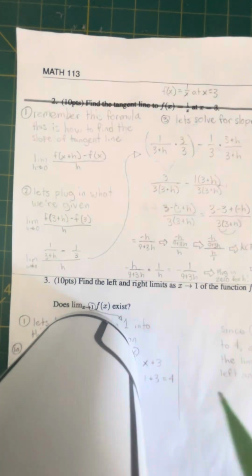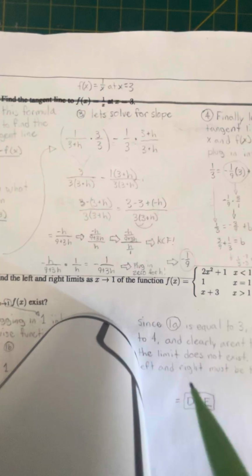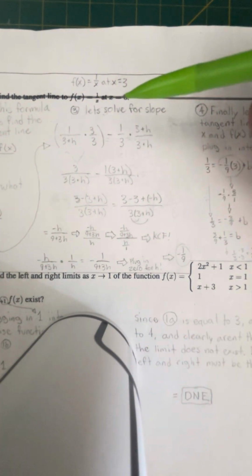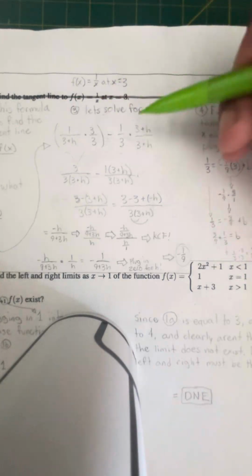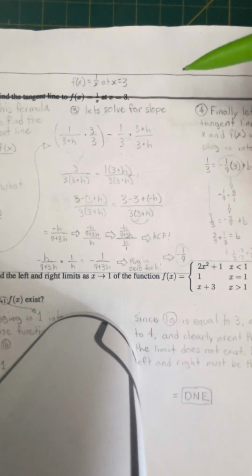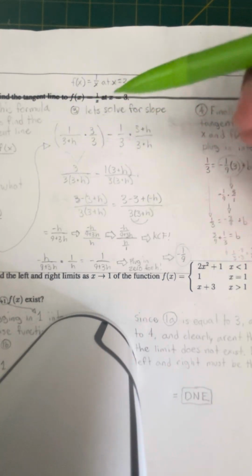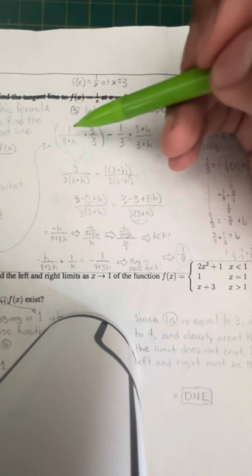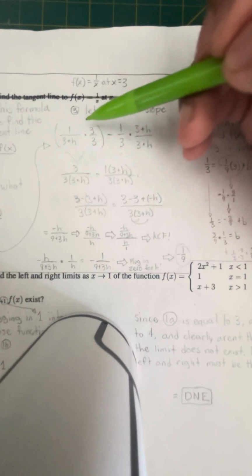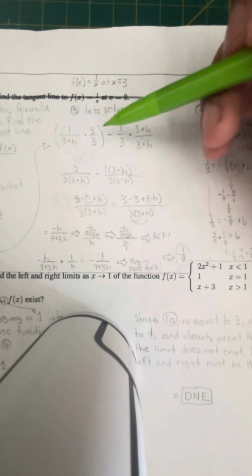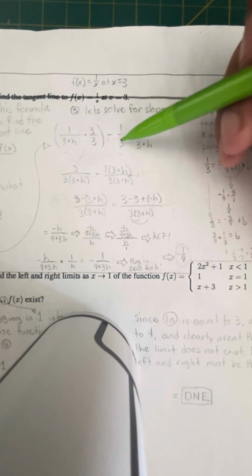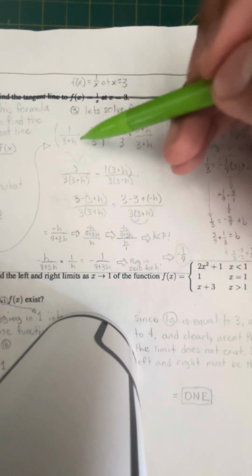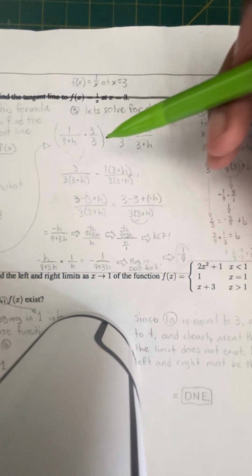Alright, let's move this over here. Now we could just solve for the slope. This is really just a lot of algebra, so just bear with me. I'm also not that great at this stuff, but bear with me. So we have 1 over 3 plus h minus 1 over 3, right? But we could also make the denominators the same if we wanted to.